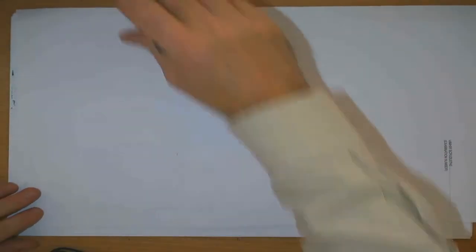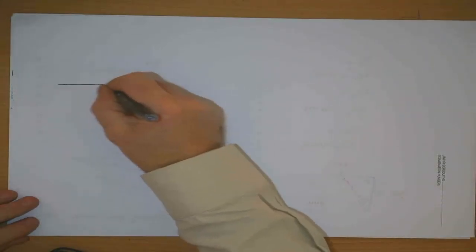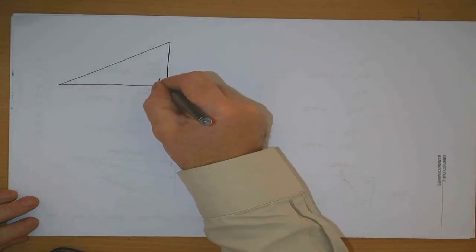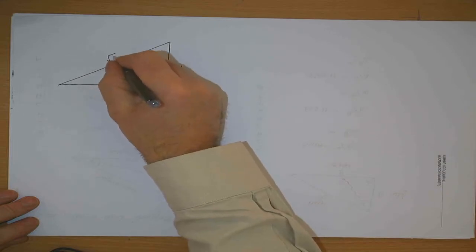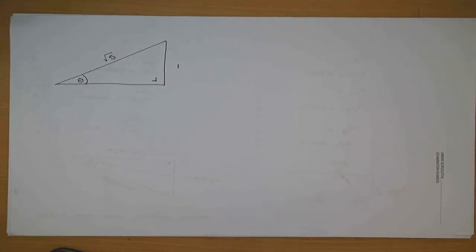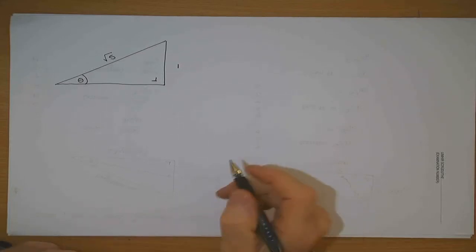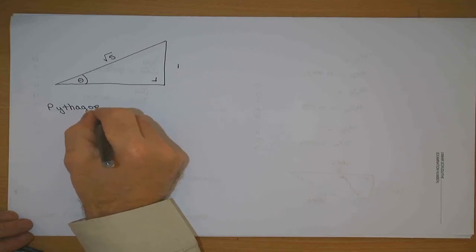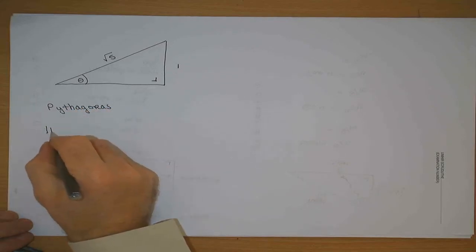Right? Now, if I gave you this triangle, would you be able to tell me the sine, cos, and tan of theta? No. You'd have to find that missing side first. How would you find the missing side? Okay, so you'd use Pythagoras. And how would you find Pythagoras?